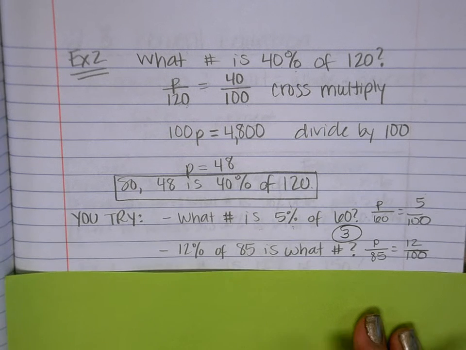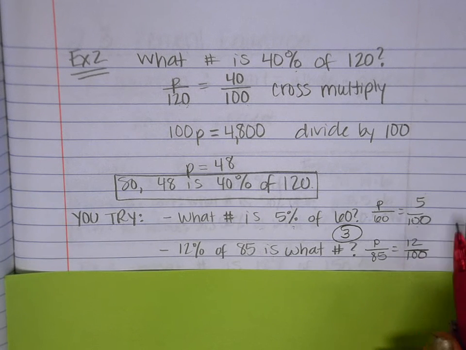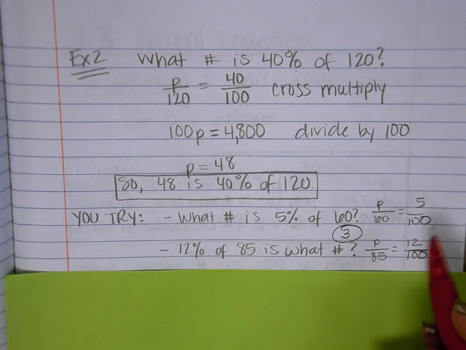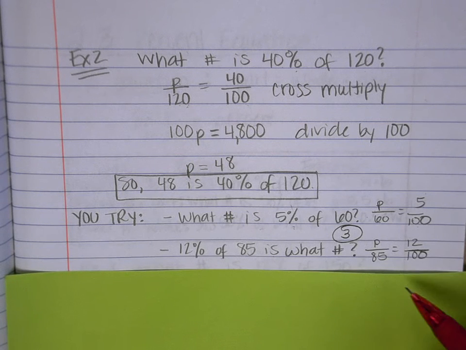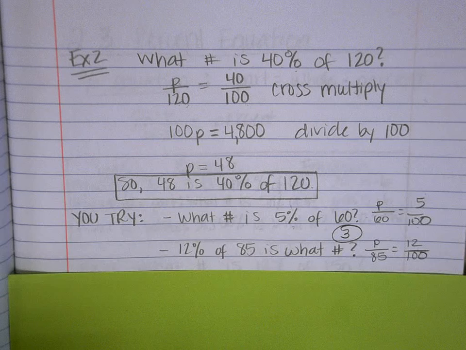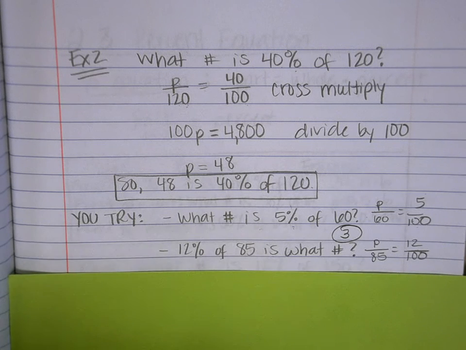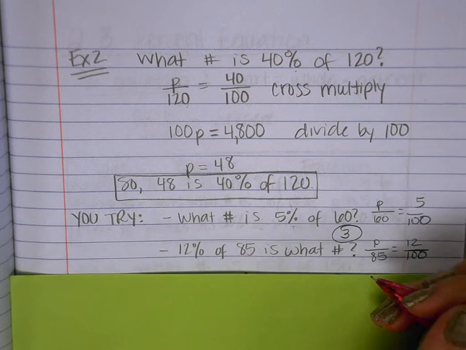Punch this into your calculator. Make sure you're getting the same answer as everyone else. 85 times 12 divided by 100. Emery, 10.2. Yes. Did you guys get that in your calculators?